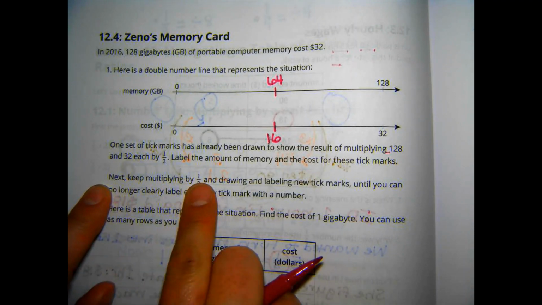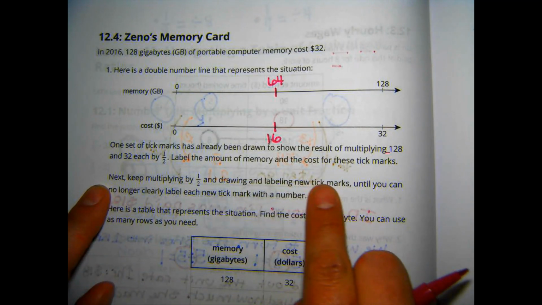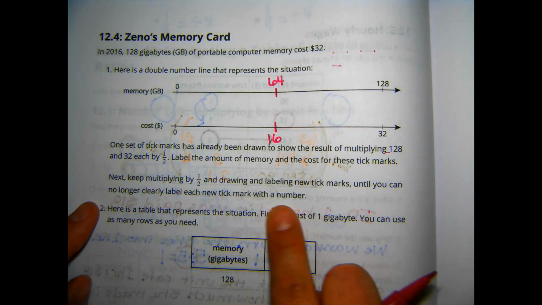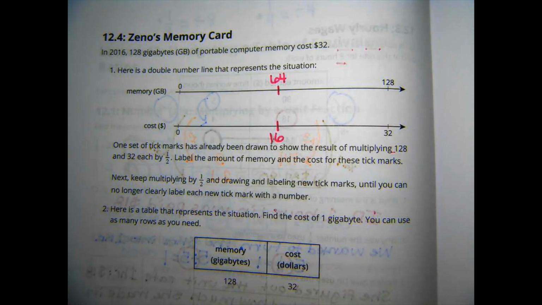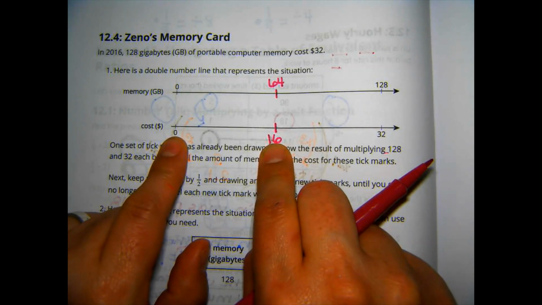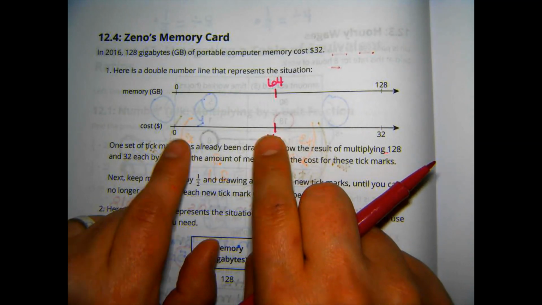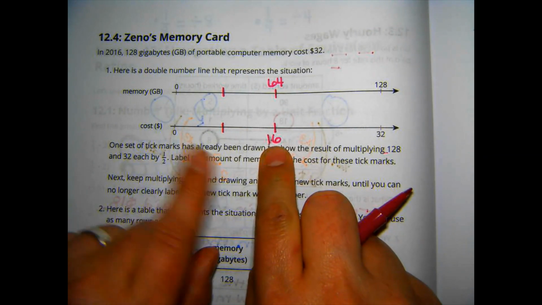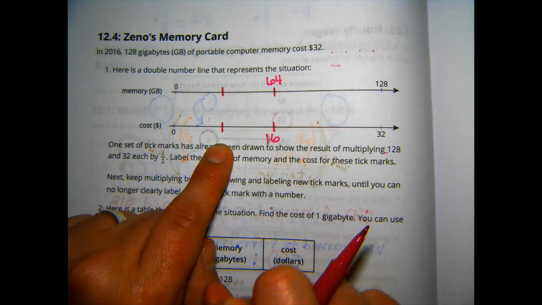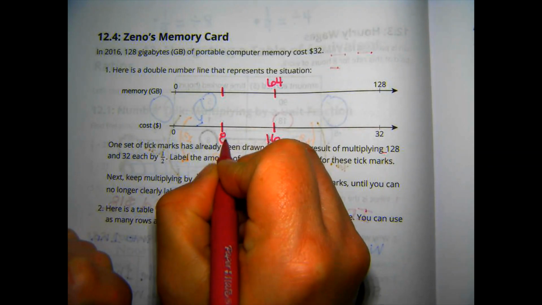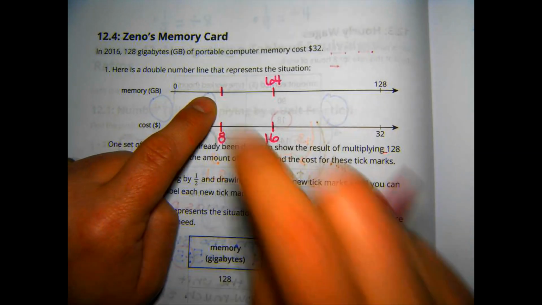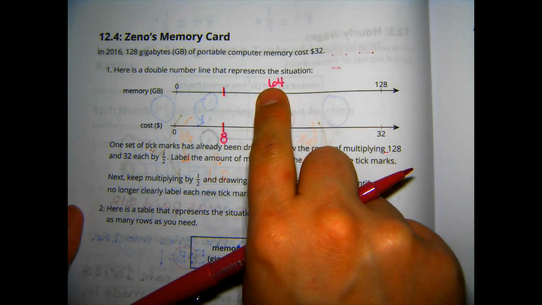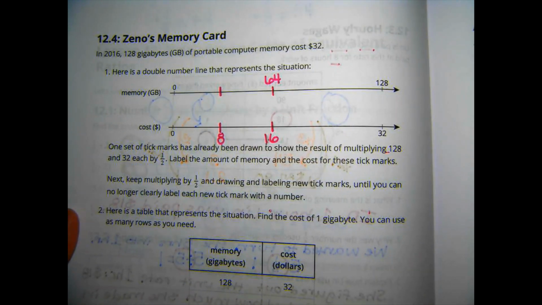Next, keep multiplying by 1/2 and drawing and labeling until you can no longer clearly label each new tick mark with a number. So we're just going to keep halving. So 16 times half, so I'm going to need to put a new tick mark halfway in between the 0 and the 16, and up there. So what is half of 16? That's right, 8. And then what's half of 64? You might need to use your calculator. Or you can do half of 60, half of 4, put that together. I got 32.